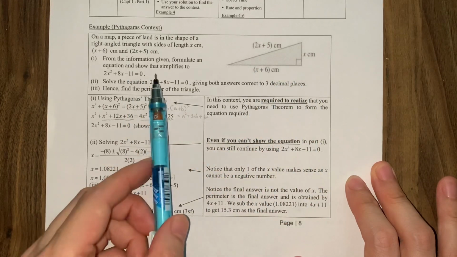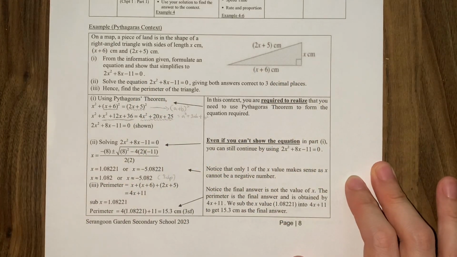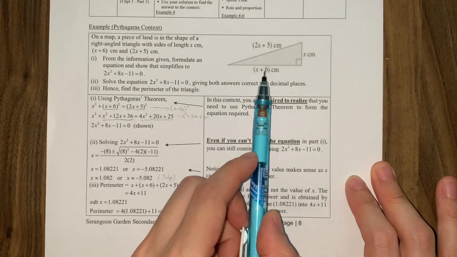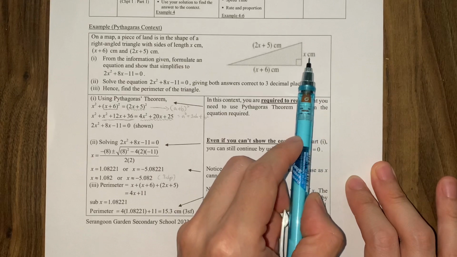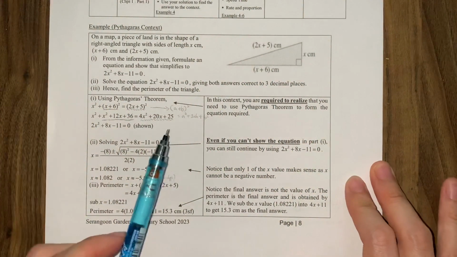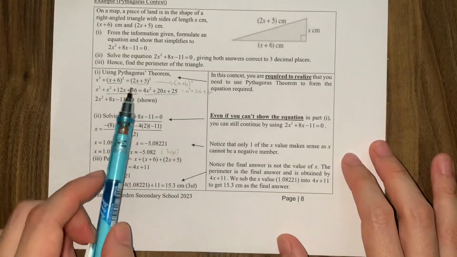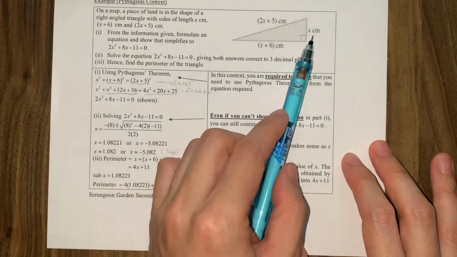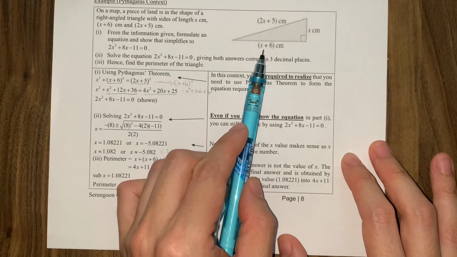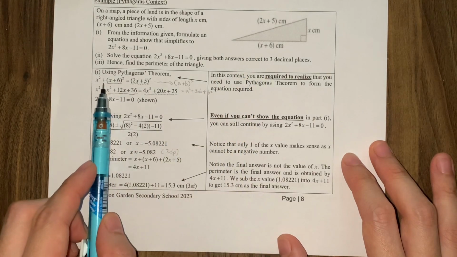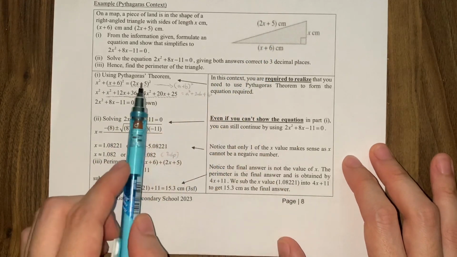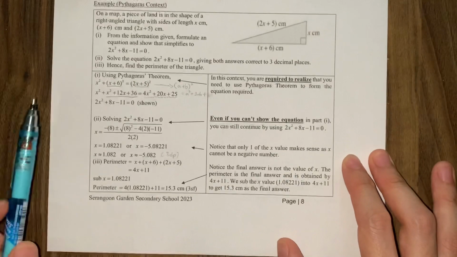Since you need to form an equation, something must be equal to something, so the only way is to use Pythagoras theorem, where this square plus this square equals this square. You can see the equal sign comes out. So the next step will be x squared, which is this square, plus x plus 6 squared, which is this square. Add them together, equal to this square. That's how you form the equation.